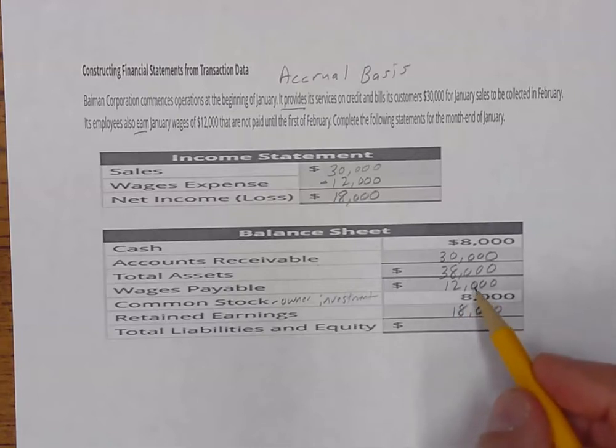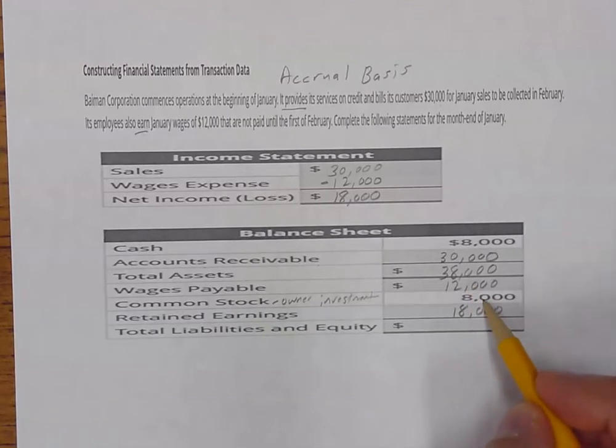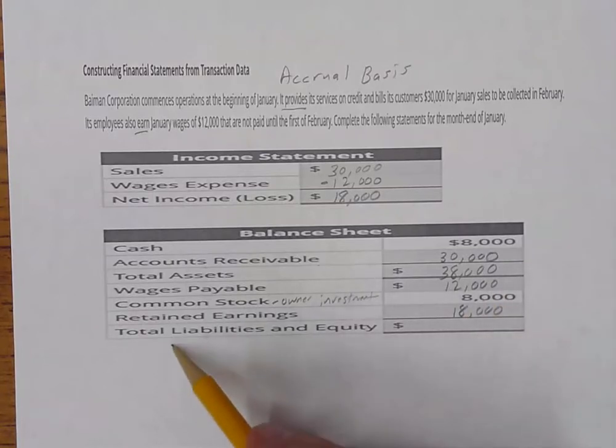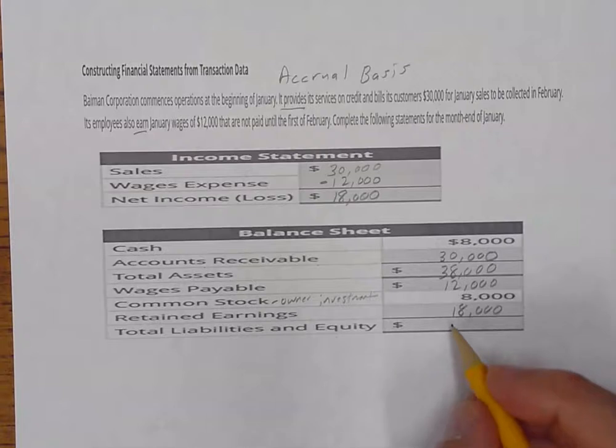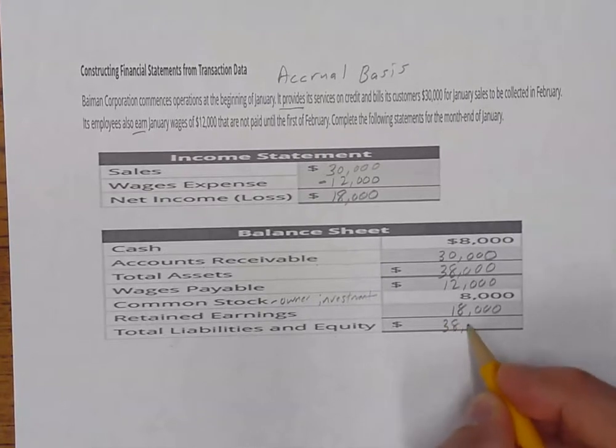And then we can simply add up liabilities of $12,000 plus the two components of equity. Common stock gets us to $20,000, and then another $18,000 in retained earnings gives us total liabilities and equity of $38,000.